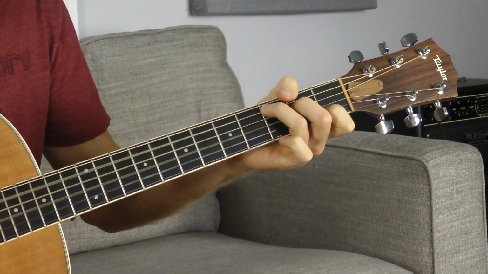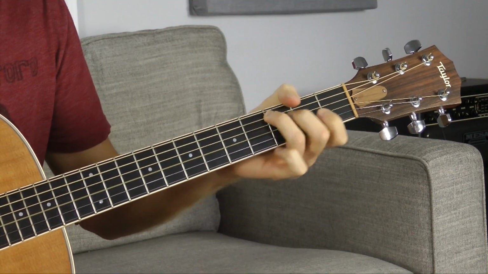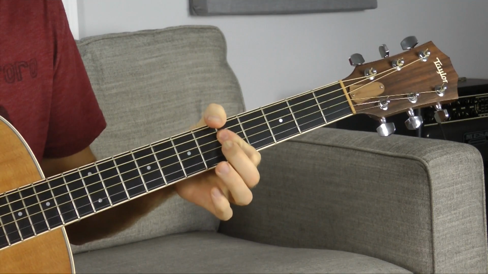So what we're going to do is find these same notes all throughout the fretboard, and we're going to do that by using 3 separate chord voicings. A voicing is just a different way to play the same chord. So again, we're starting off with a C major chord. And now we're going to go into this next one, which is going to be this right here.